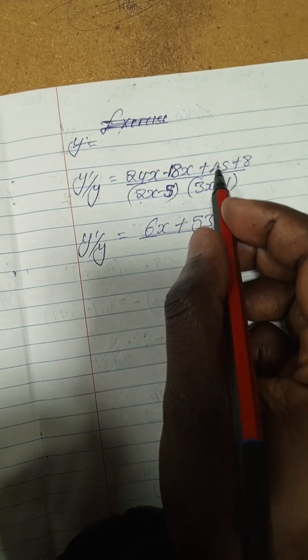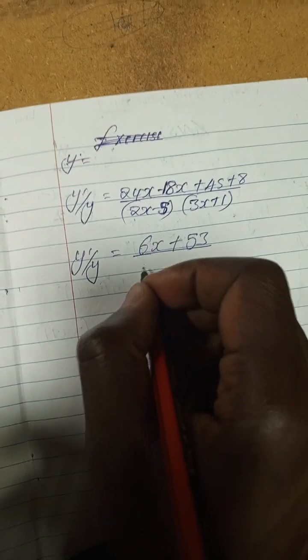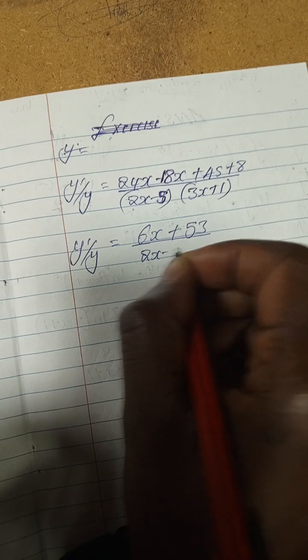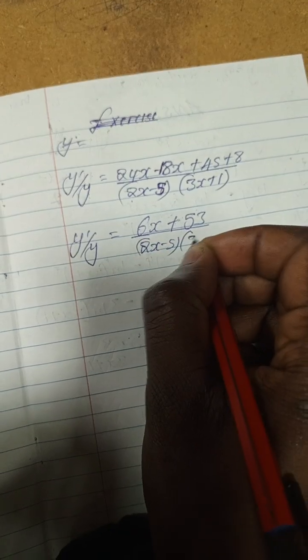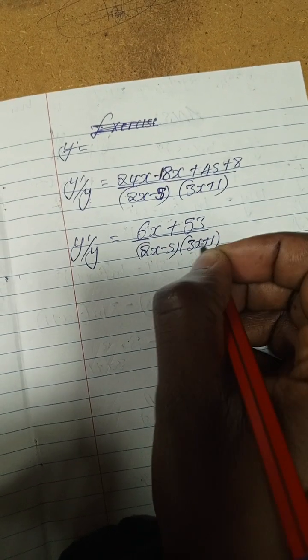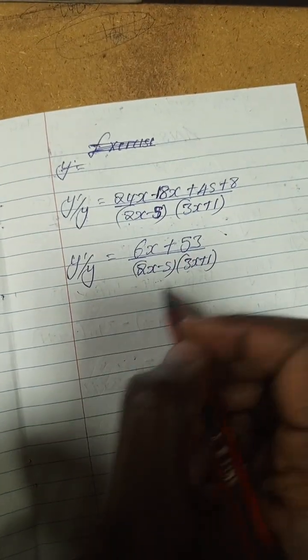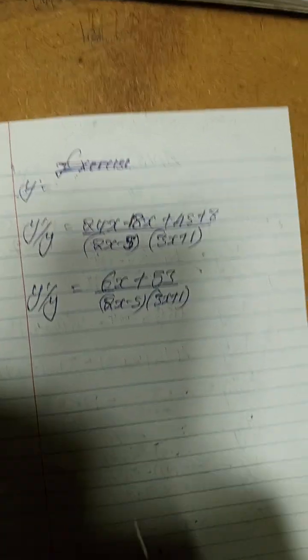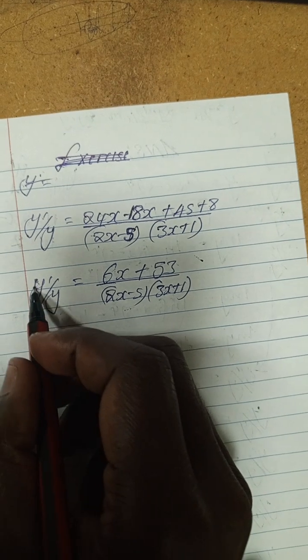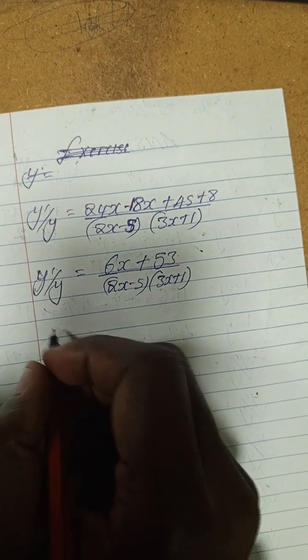We've added 45 plus 8, over 2x minus 5, then 3x plus 1. Reaching this stage, we are going to make y prime the subject of the formula.